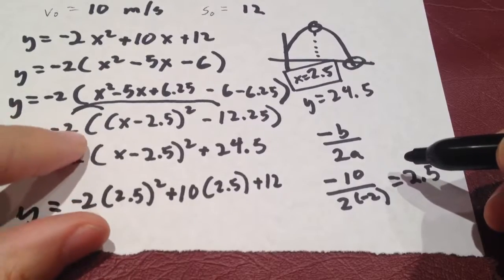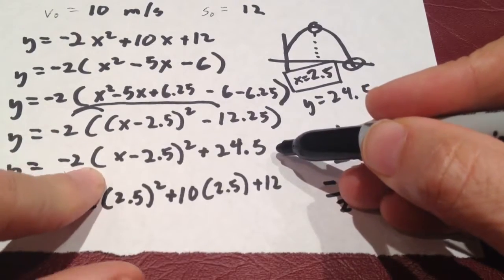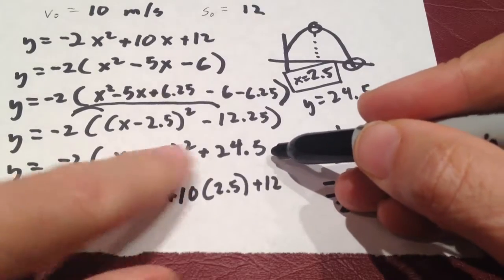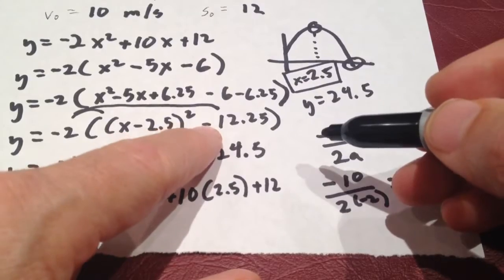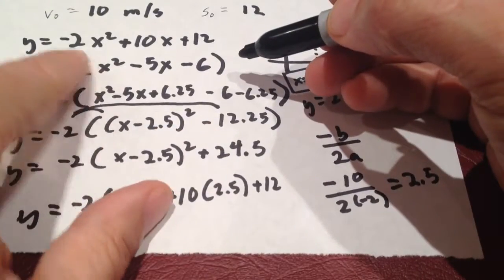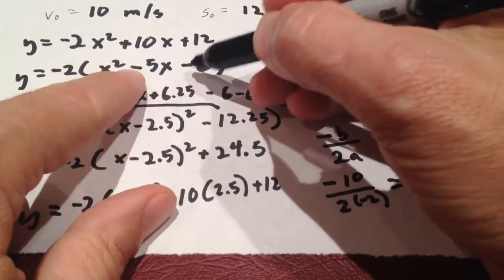If you've got it in vertex form already, or you are forced to put it in vertex form because of some evil math teacher, then you've got it right there in front of you. But make sure you take a second look at that, and also make sure when you divide out by your negative number, this will always be negative, you flip the signs on these. That's an easy thing to forget.